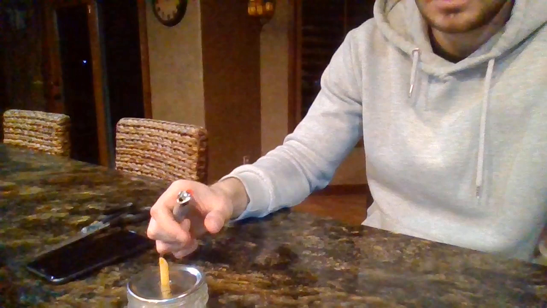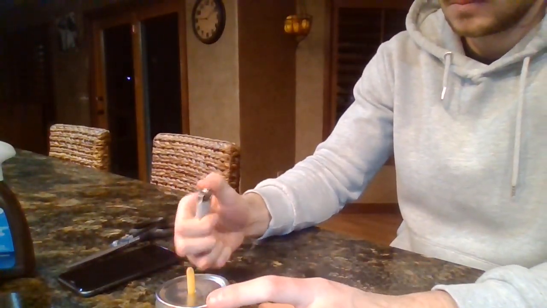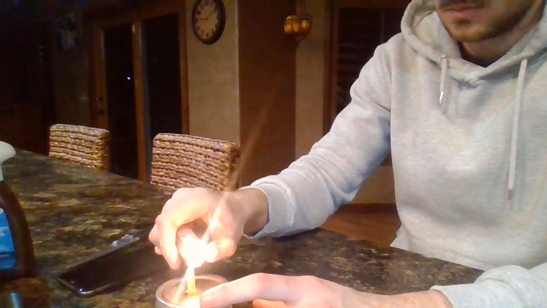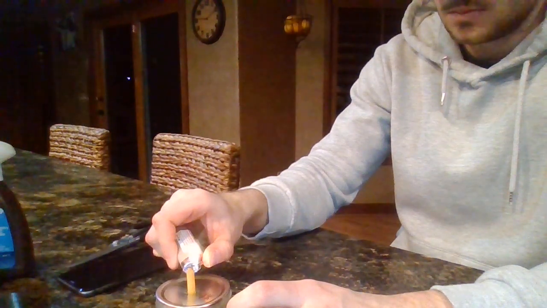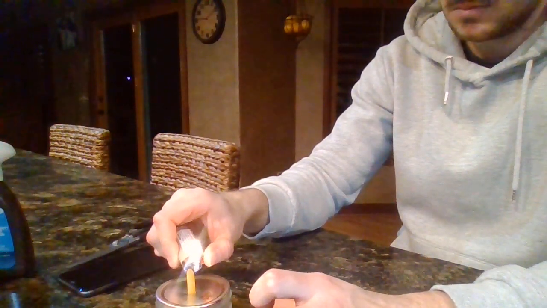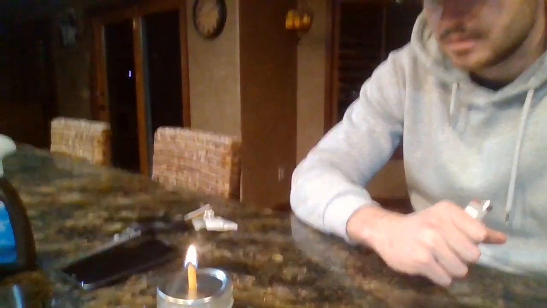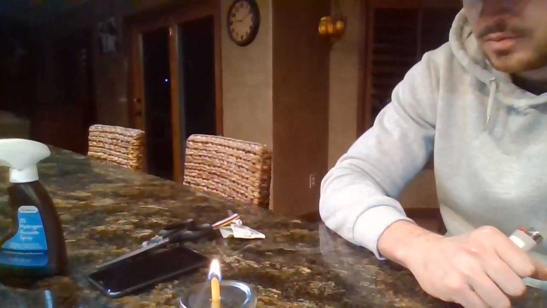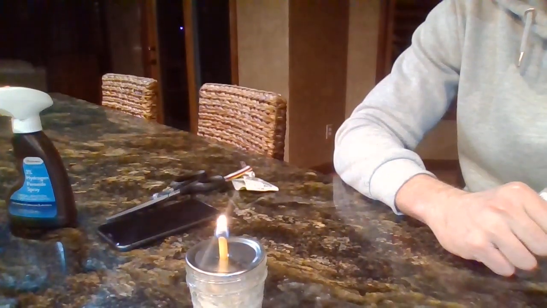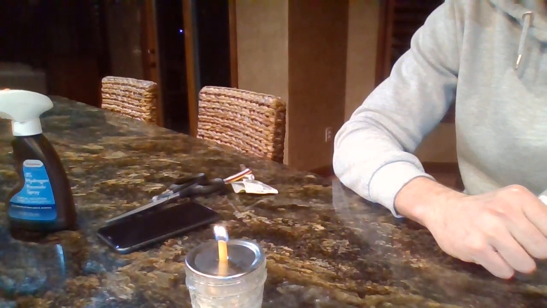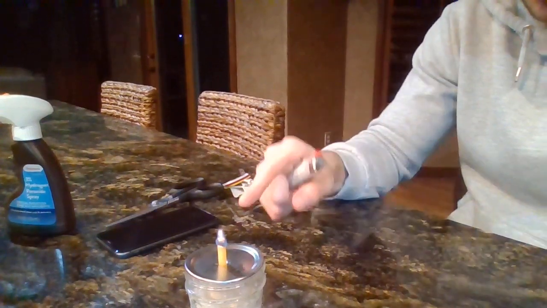Alright, so that one did not take there. Let's try it again. Alright, so at least it lit there. Starting to sputter a little bit. You can see that it is responding to the gas that's coming out.